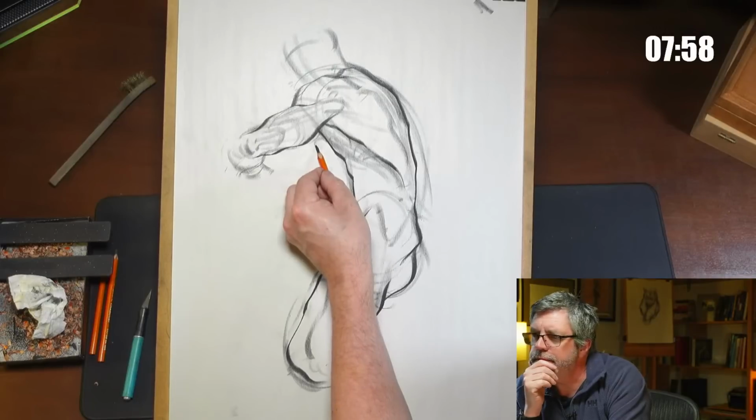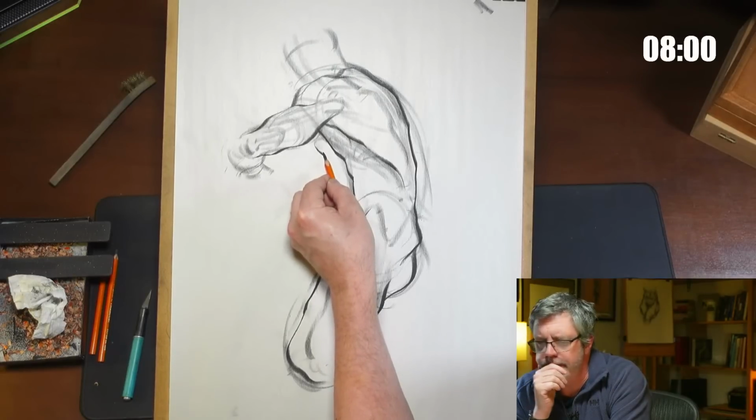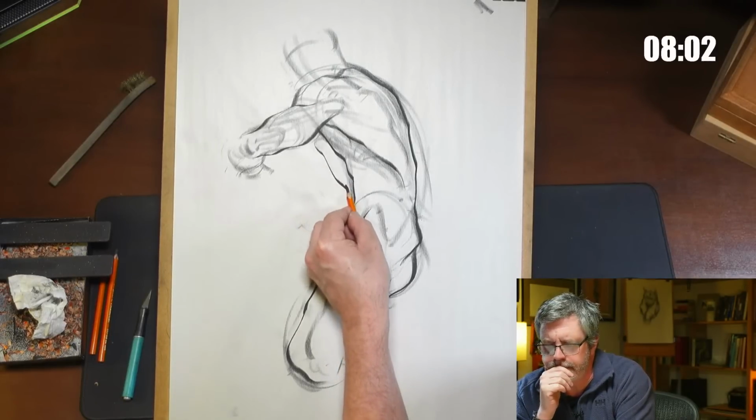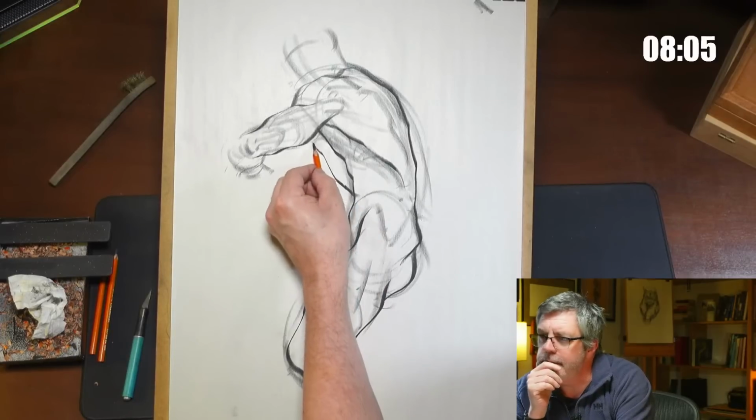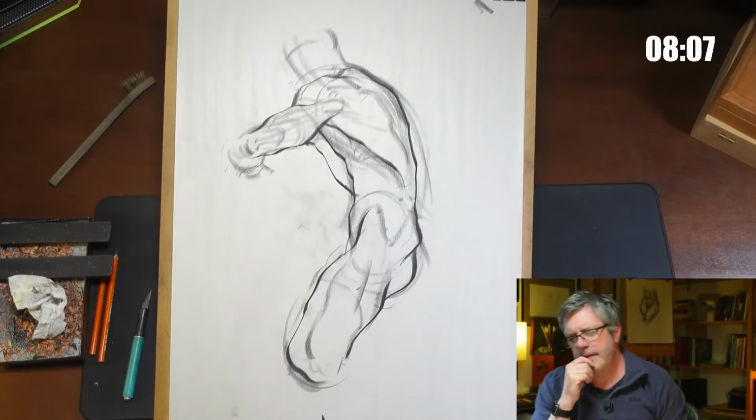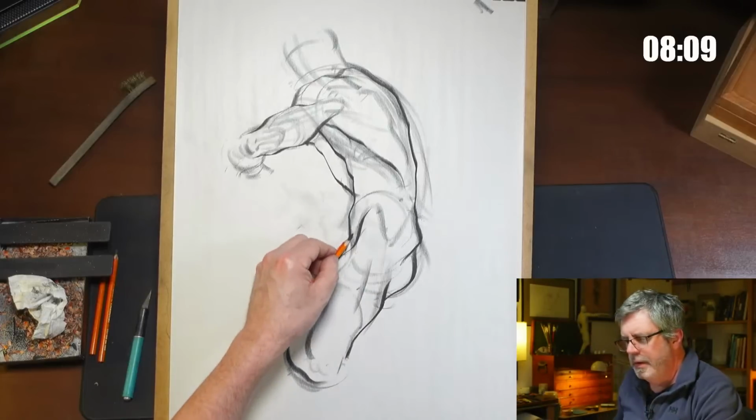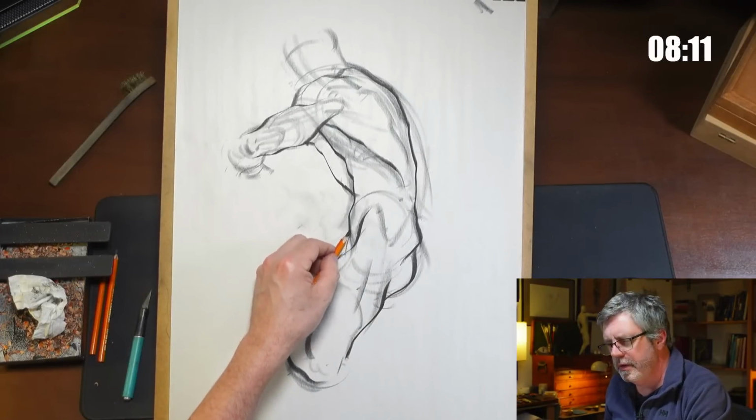Wrist. Elbow. His hand is going up this way. We do have this other leg we need to consider.